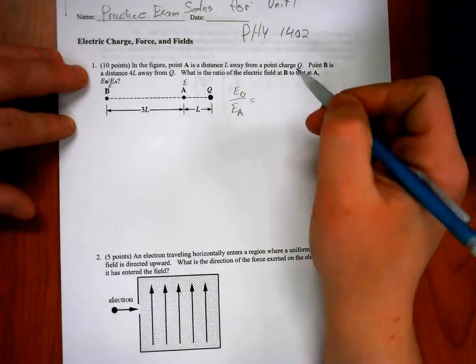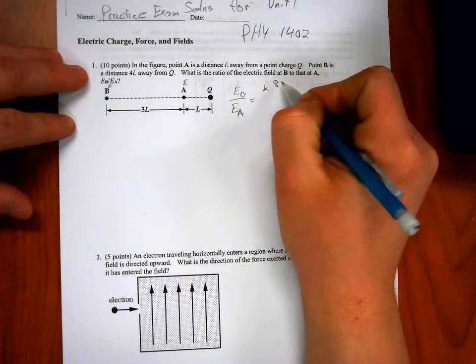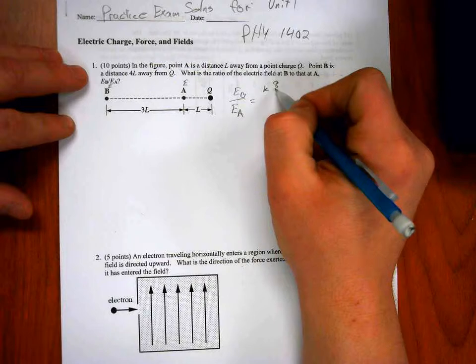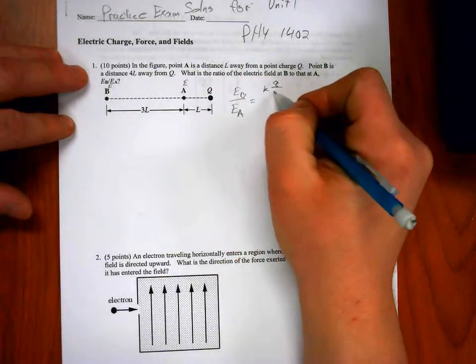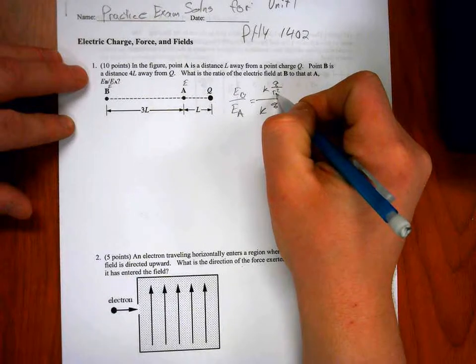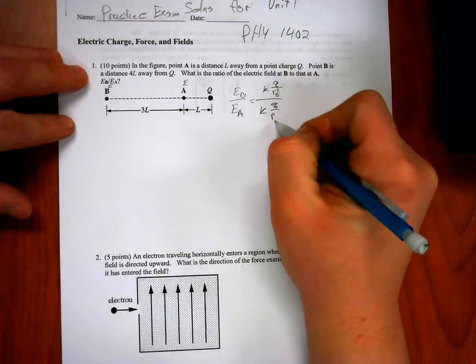Well, if you remember the electric field from a point charge, that's just kQ over r squared, where Q is the point charge. So EB is kQ over RB squared, over kQ over RA squared.